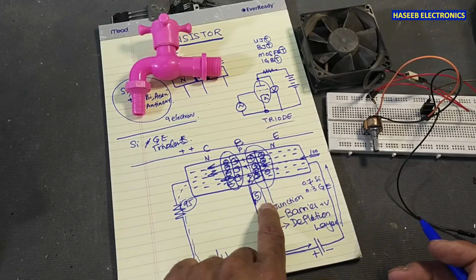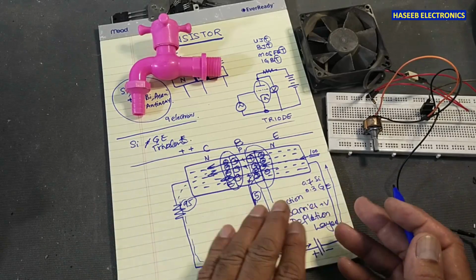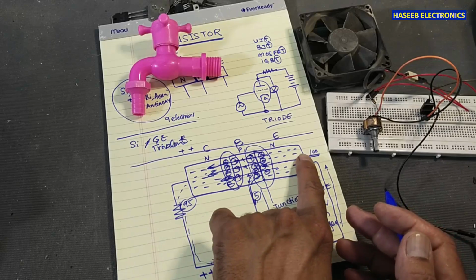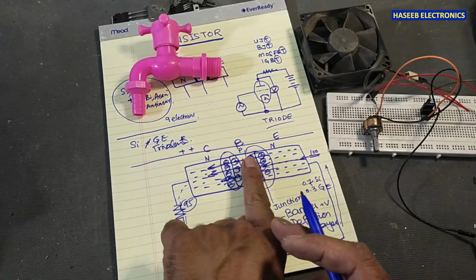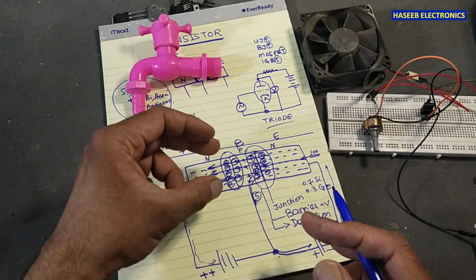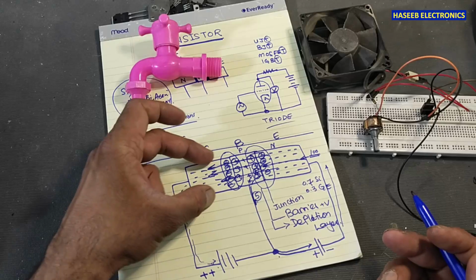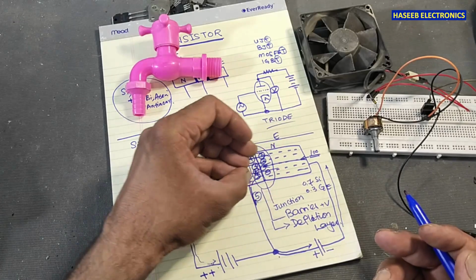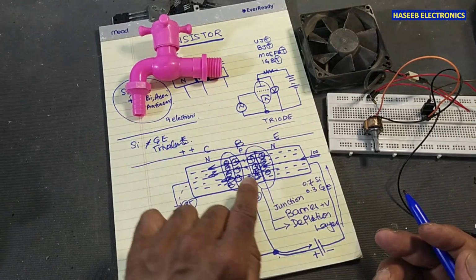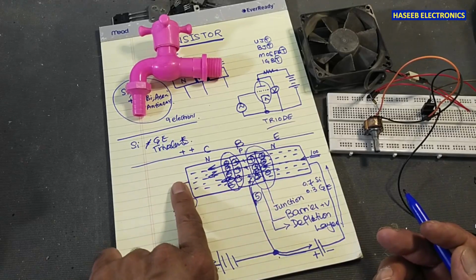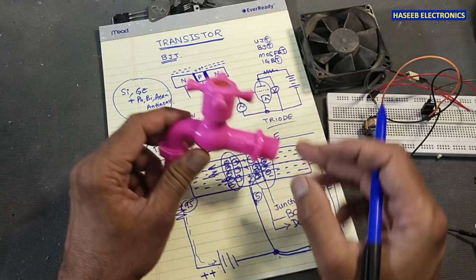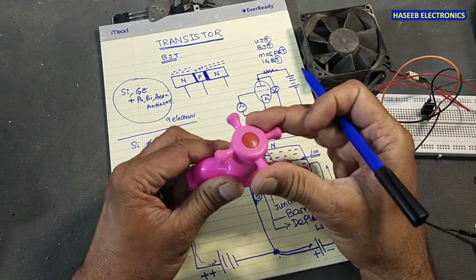How much voltage we apply, it will allow more current. When there is more current, there is low resistance. When there is low resistance, more electrons will jump into this portion in the base, so that we have a huge deficiency here, so more electrons will move in this area. If we do not break this junction, no electrons will move here. We can say this base is working like this control.